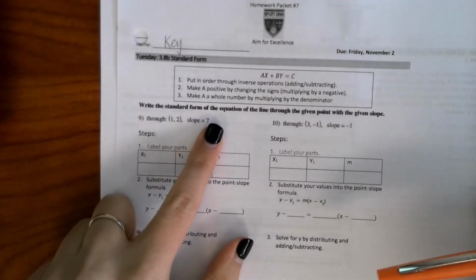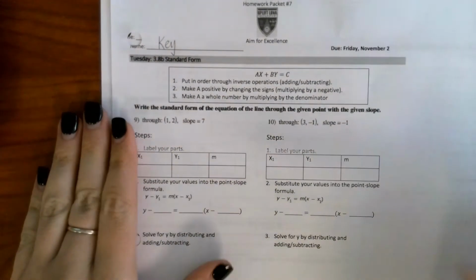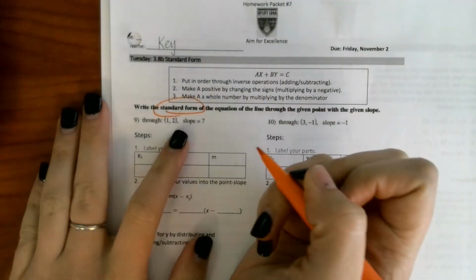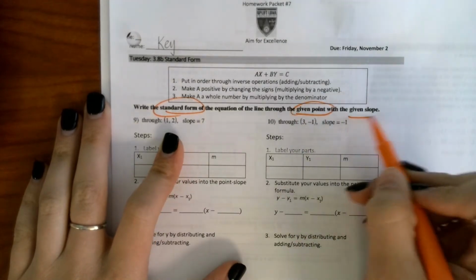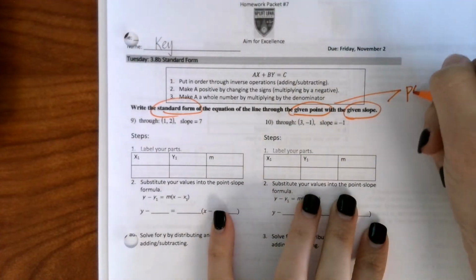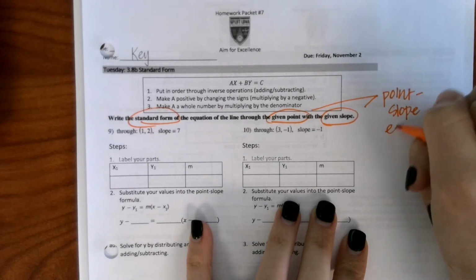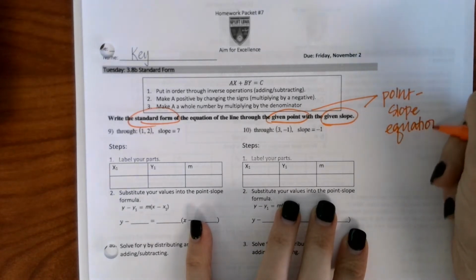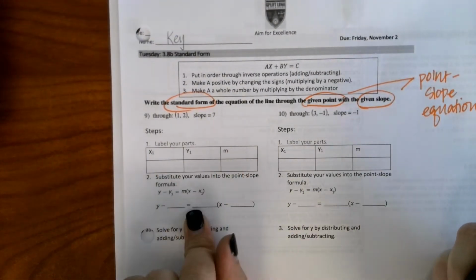It says write the standard form of the equation of the line through the given point with the given slope. Okay, if we're annotating here, I want us to circle that standard form. I want you to circle given point and given slope. When I hear the word point and the word slope, I know that we're going to have to use some type of equation that we know. Point slope. If I have a point and I have a slope, I need to go through the point slope equation.